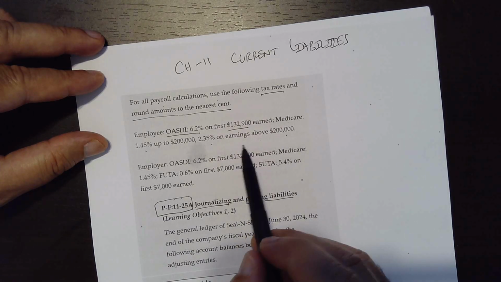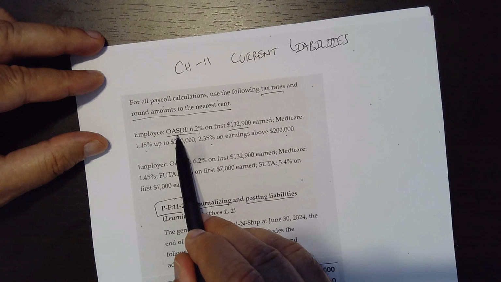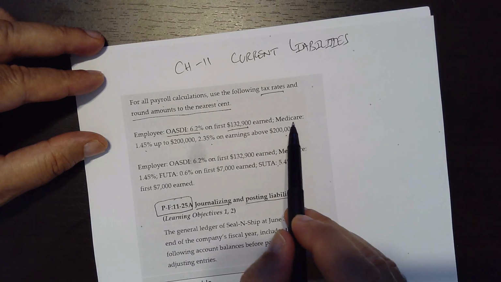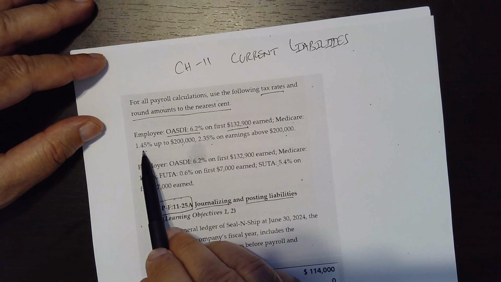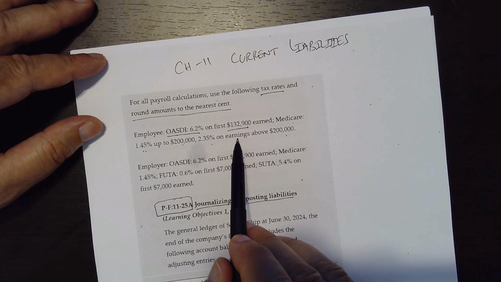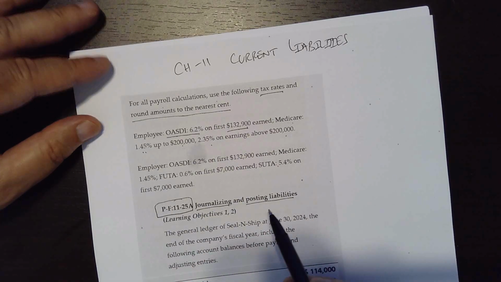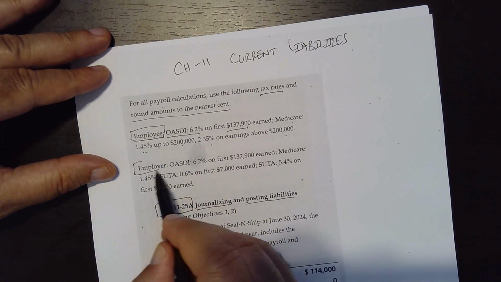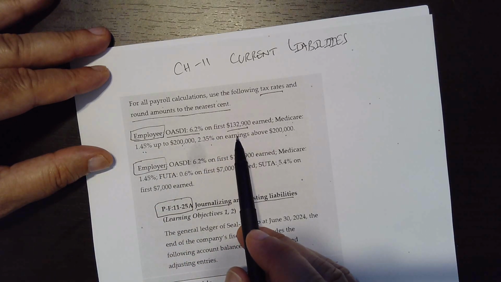So for example, if somebody is making $250,000, you're going to calculate this Social Security tax up to $132,900. Your Medicare tax will be two steps. The first $200,000 you will calculate based on 1.45%, and the next $50,000 would be calculated based on 2.35%. This is for the employee, and this one is for the employer part. It means if you are an employee, this much will be deducted from your paycheck.